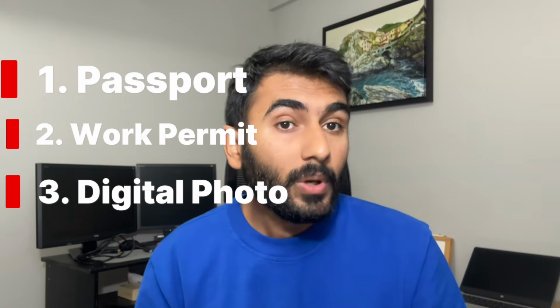But before we start, grab these three documents right now: your passport, your work permit, and a recent digital photo. That's all you need to apply for the TRV.